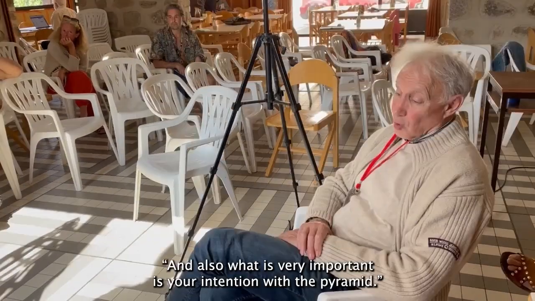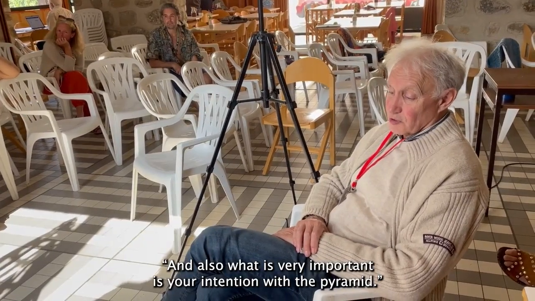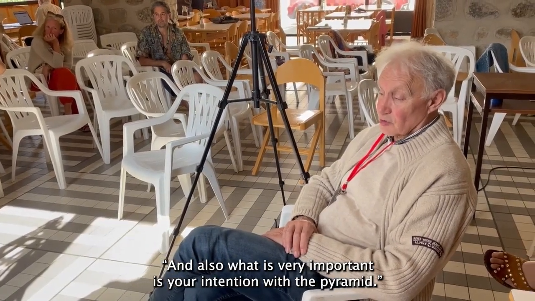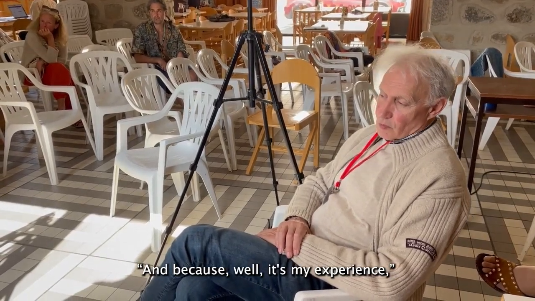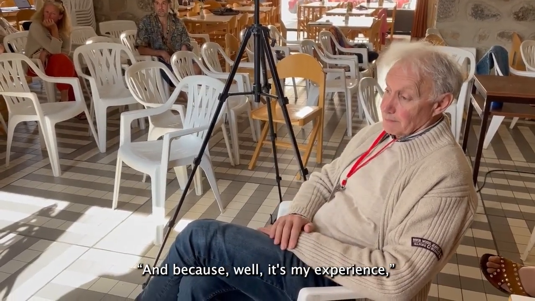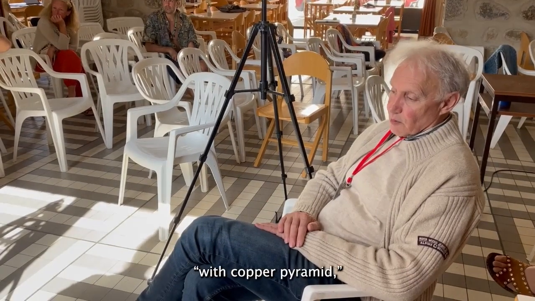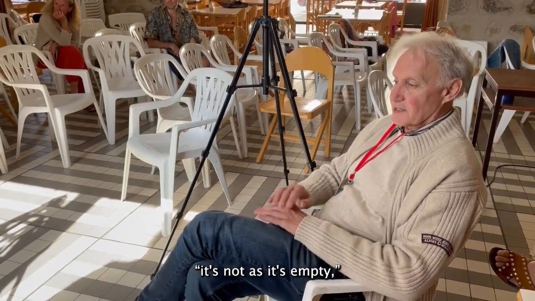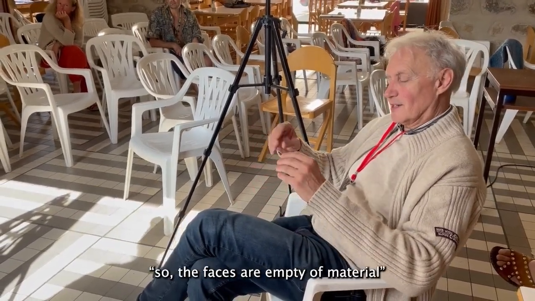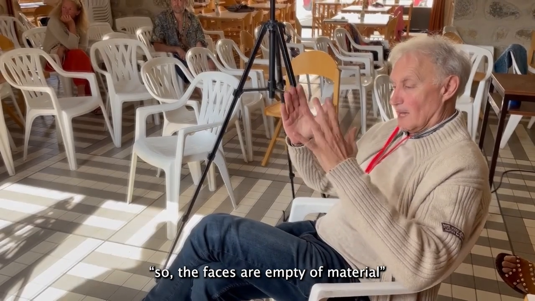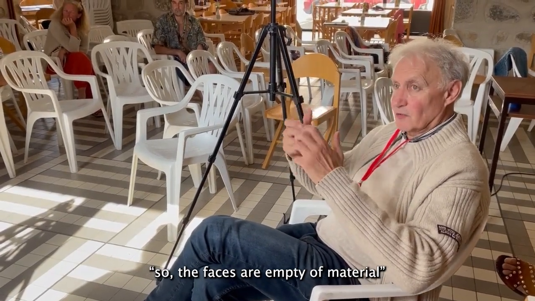As a prototype. Also, what is very important is the orientation of the pyramid. That's my experience with copper pyramids. It's empty, so the faces are empty of material.